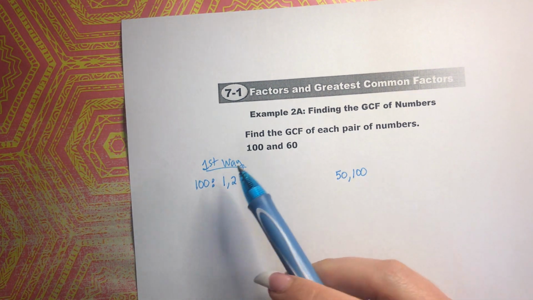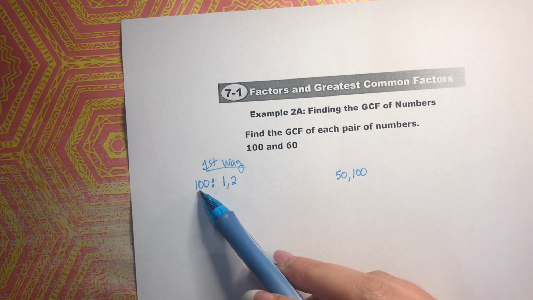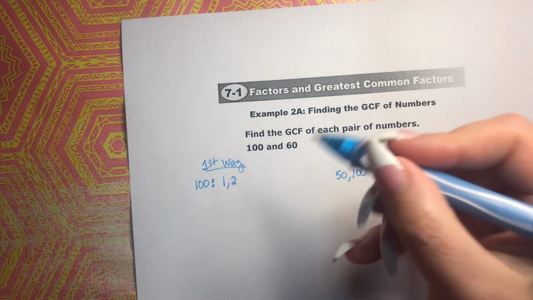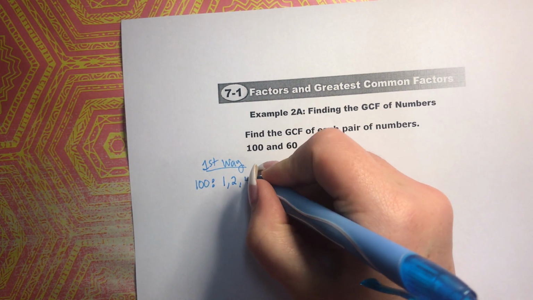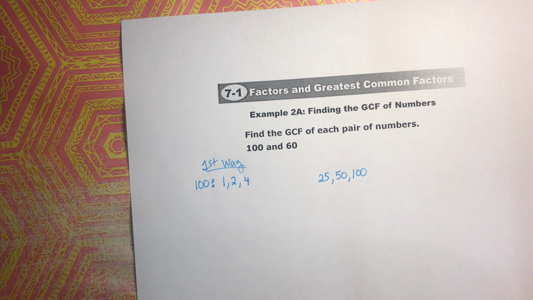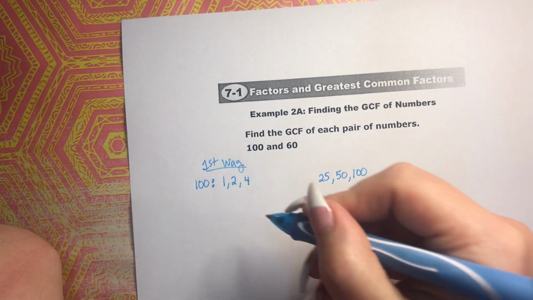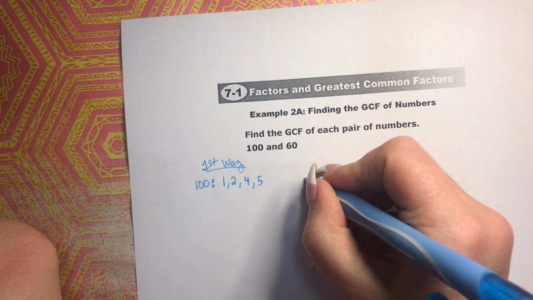We would go to 3. And I'm going to say that 1 plus 0 is 1, so 3 is not a factor. 4 is, though, and it would be 4 and 25, right? 4 times 25. And then I would go to 5, and yes, 5 is a factor, and it's 5 times 20.